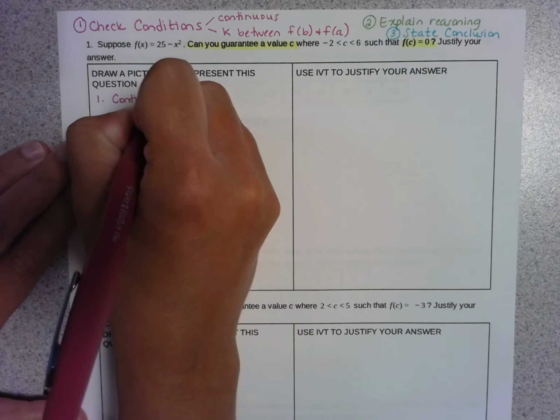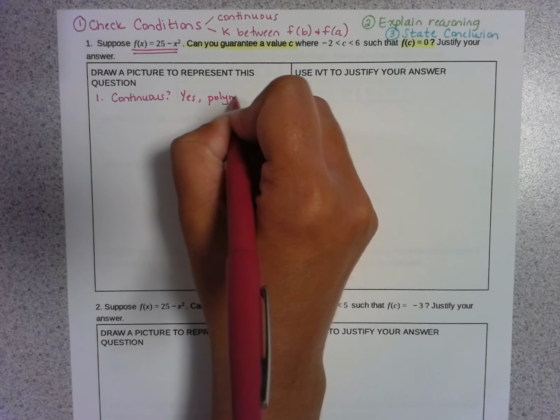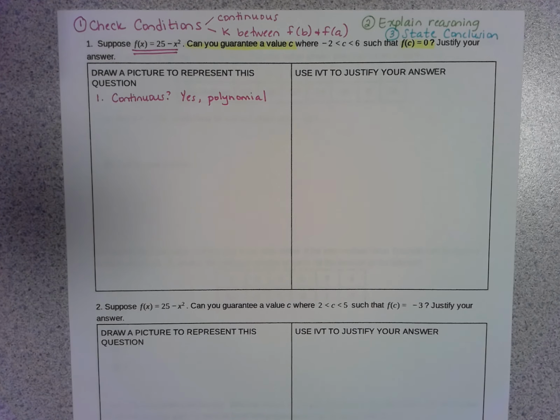Now that means we need to go through the process of checking the conditions. The first condition that we need to check is, is our function continuous? In order to check whether our function is continuous, the best way is to go to the definition of the function or the directions for the problem. Since our function is f of x equals 25 minus x squared, we can say yes, this is a continuous function because it's a polynomial. Polynomials are not going to have any discontinuities. They're not going to have any jumps, infinite discontinuities, removable discontinuities, anything like that.